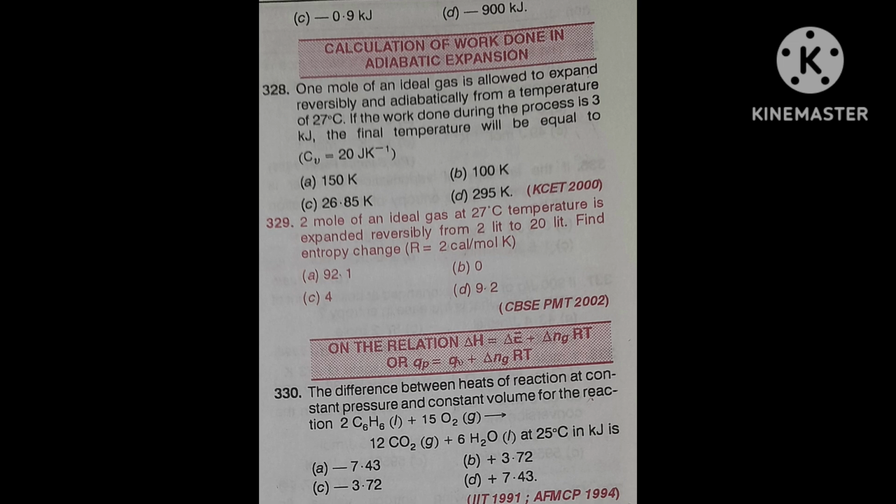Next question I am telling you, which is based on the relation delta H is equal to delta E plus ngRT, g means gas. Now I am reading the question. The difference between heats of reaction at constant pressure and constant volume for the reaction C6H6 liquid plus 15/2 O2 gas, oxygen gas, products are given: 6 CO2 gas plus 3 H2O liquid at 25 degrees centigrade in kilojoule.